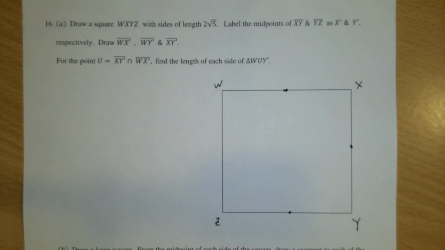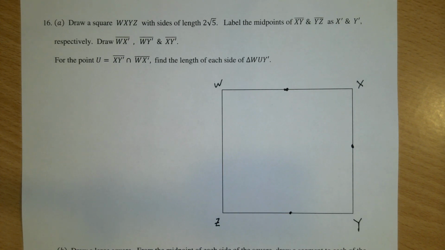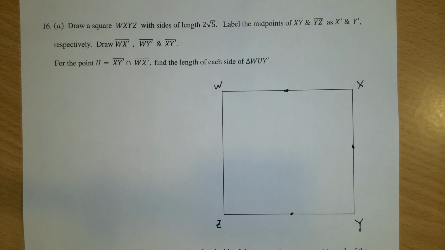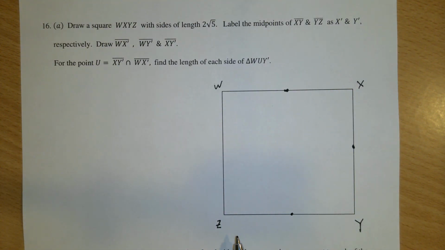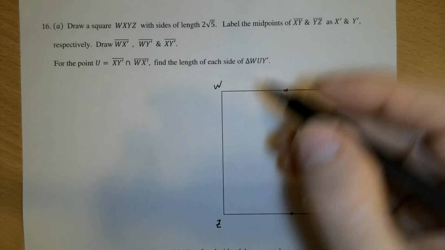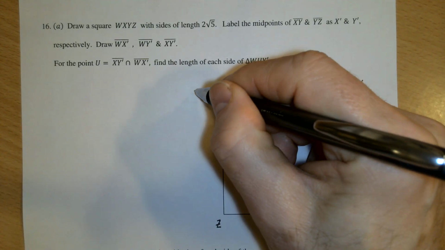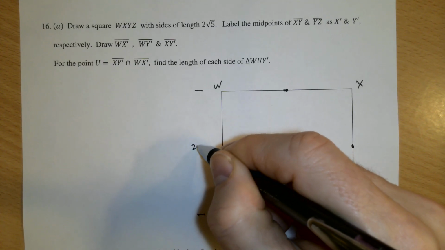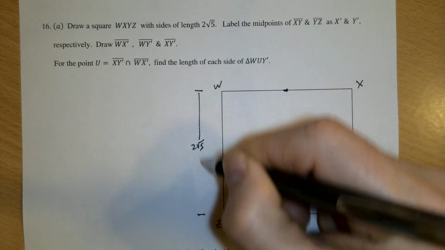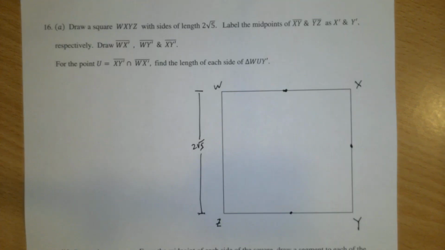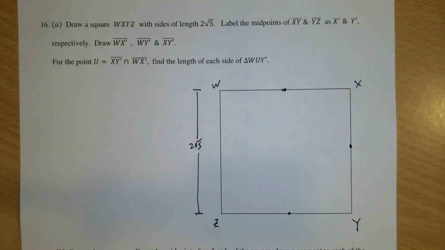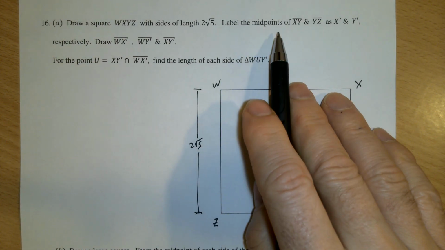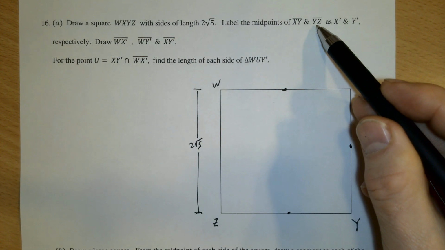Well, in this last video of this section, we're going to do basically a textbook type of question, maybe a homework type of question. It says draw a square, WXYZ, which we have here, with sides of length 2 radical 5. So every side is length 2 radical 5, all 4 of the sides. I'm just going to indicate that on one of them, but we know all 4 equal side lengths are 2 radical 5.